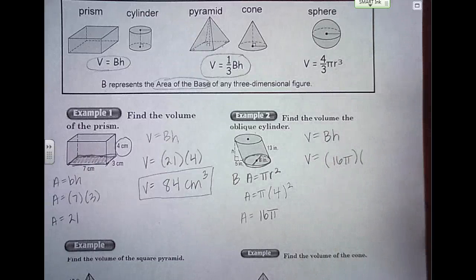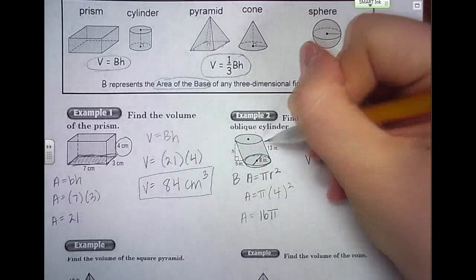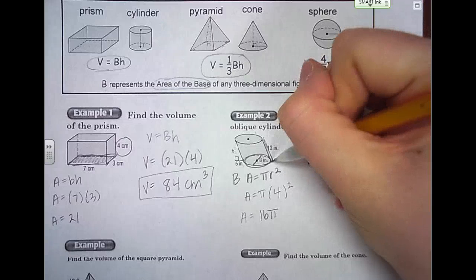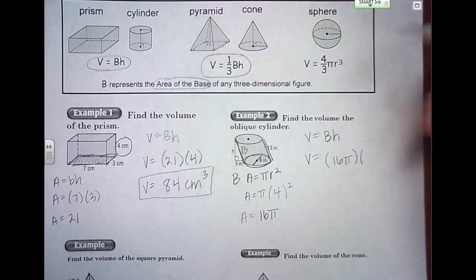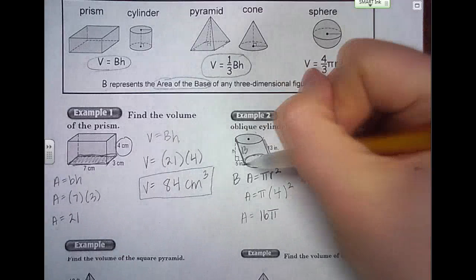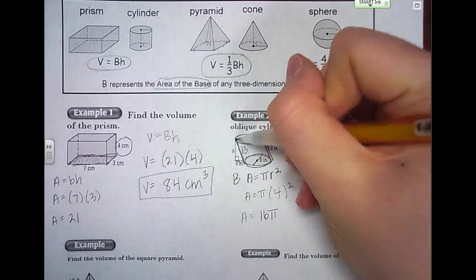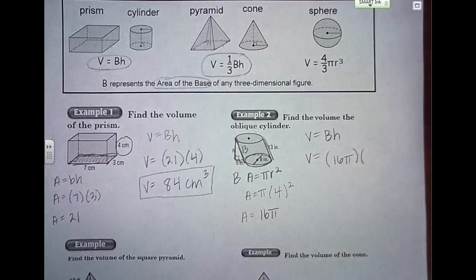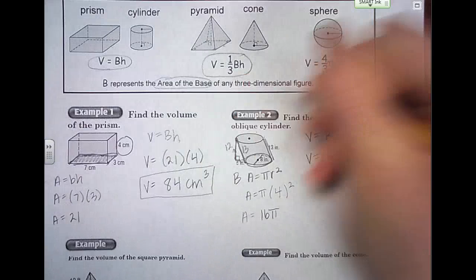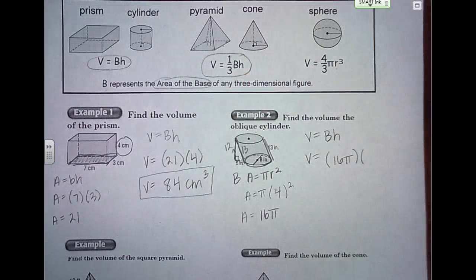And now we need to find the height. So it gives us this 13 here, but that's not how tall the cylinder is. So this piece here, this slanted part is 13, and they give you that this is 5. So we can find what h is. Now you could use Pythagorean theorem, or if you remember your special right triangles, this is a 5, 12, 13 triangle.